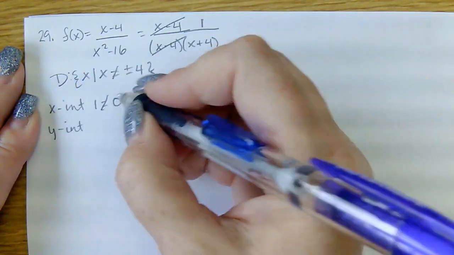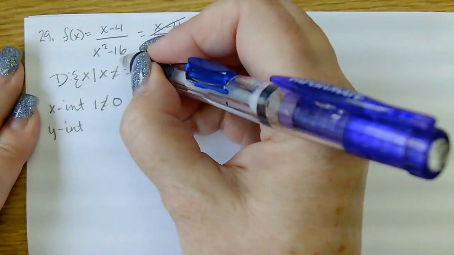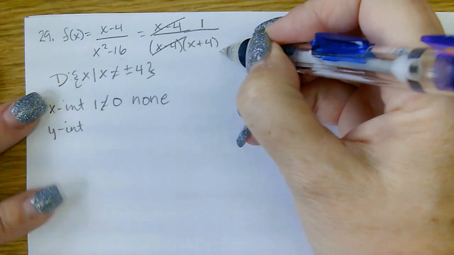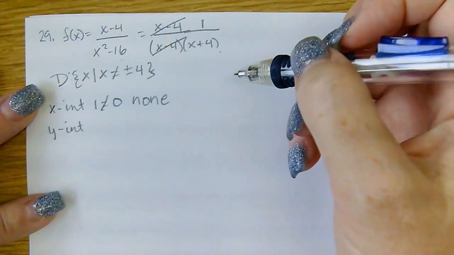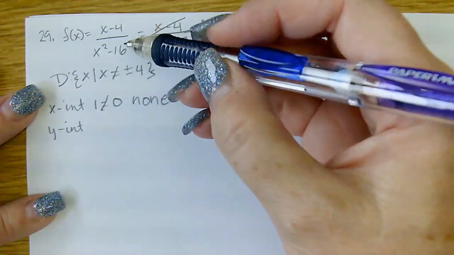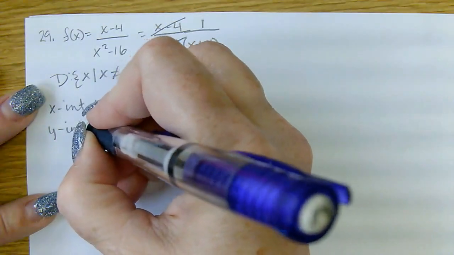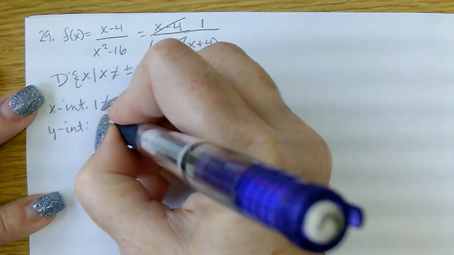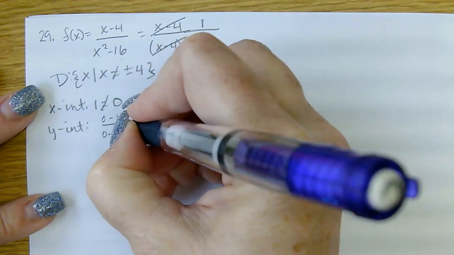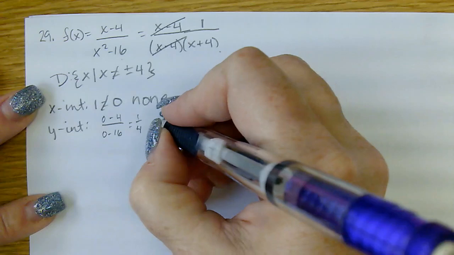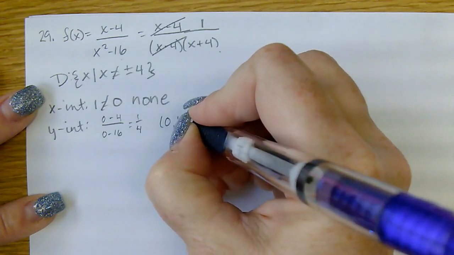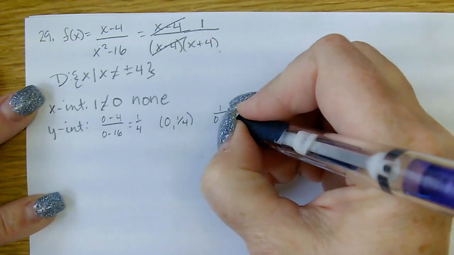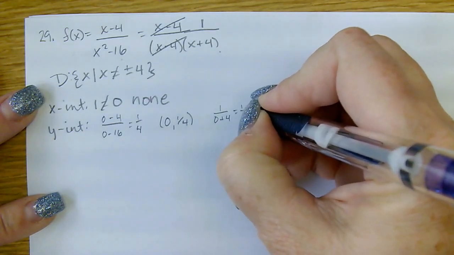Y-intercept would be plugging in zeros, and you can do that at the beginning or the reduced because of the fact that we're dealing with a y. Anytime we're dealing with your horizontal or your y, you can use the original. I like going to the original because I sometimes think it's easier. So 0 minus 4 over 0 minus 16 will give me 1/4, and so it's (0, 1/4). Now I'm going to show you the reduced as well. If I put it into the reduced, I'd have 1 over 0 plus 4, which would also be 1/4.